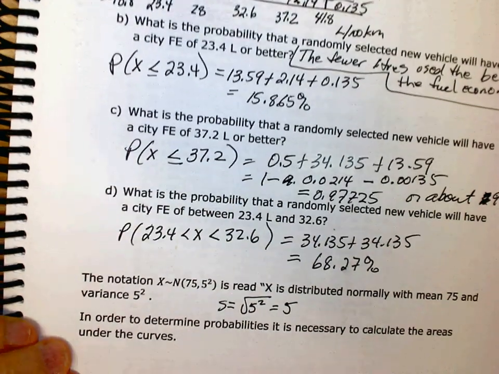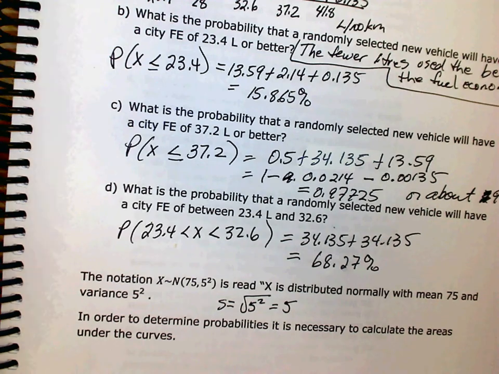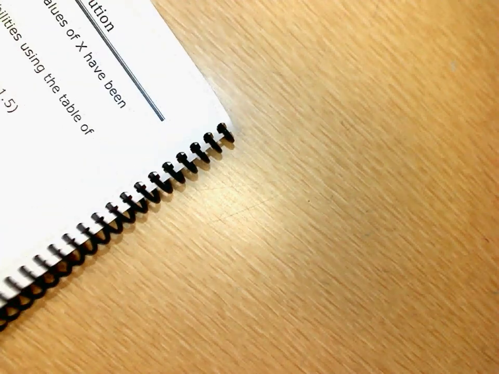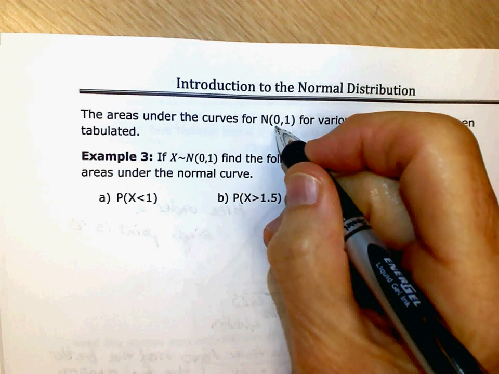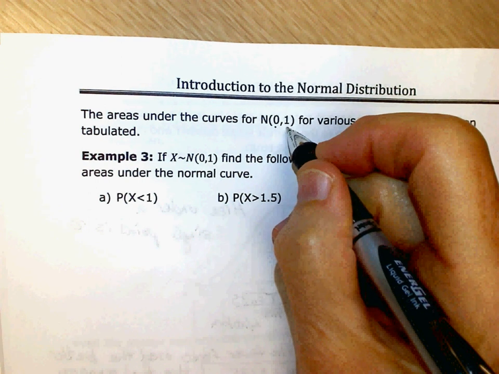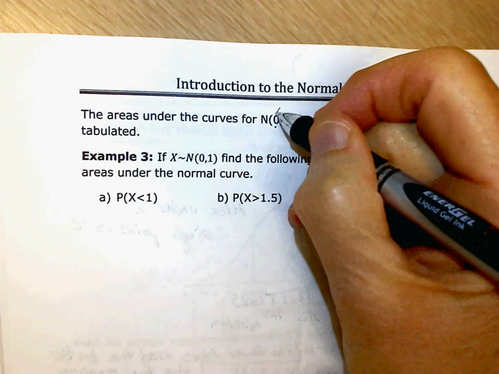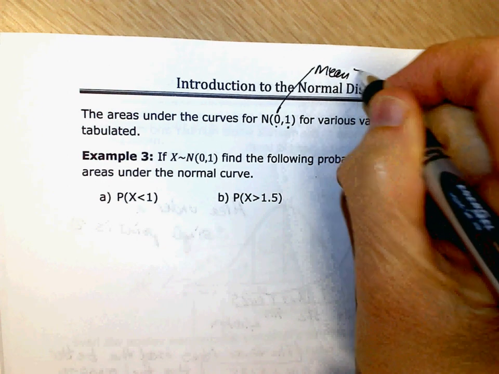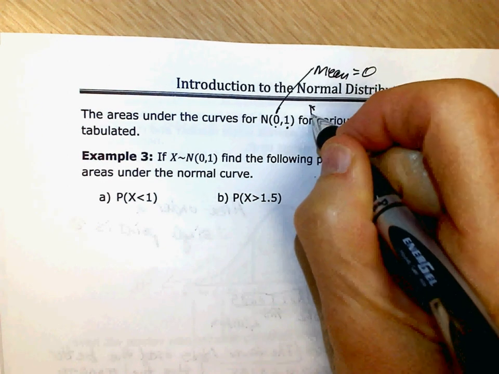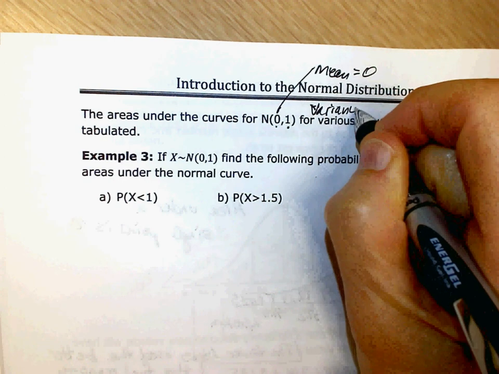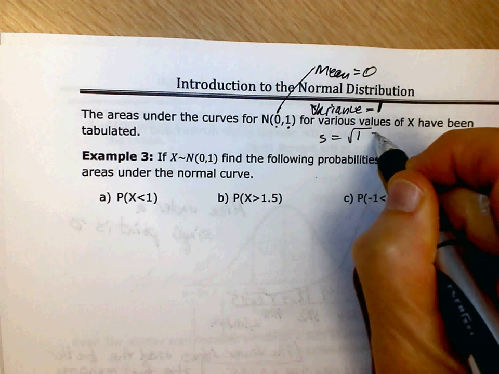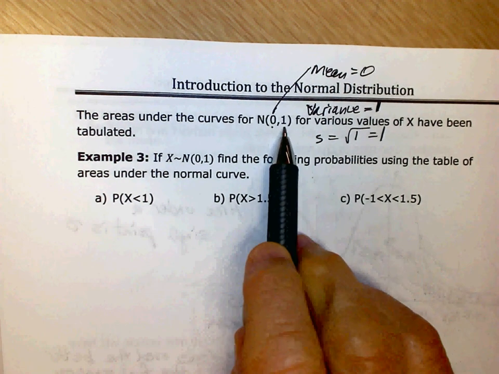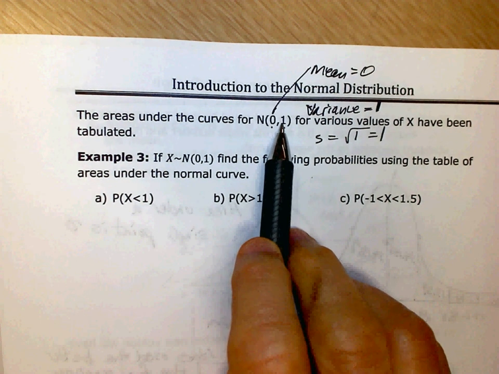Okay. I want to show you how to use the table. Now, the table is set up for a mean of 0 and a standard deviation of 1. So remember, this is mean equals 0. The variance equals 1, but the standard deviation is the square root of 1, which is 1. That's the variance, and you just take the square root of that to find the standard deviation.